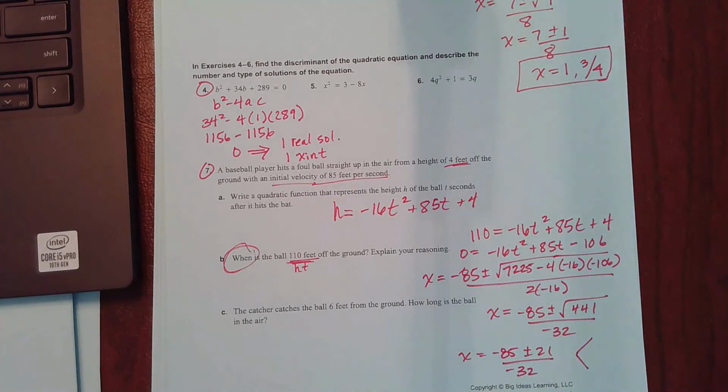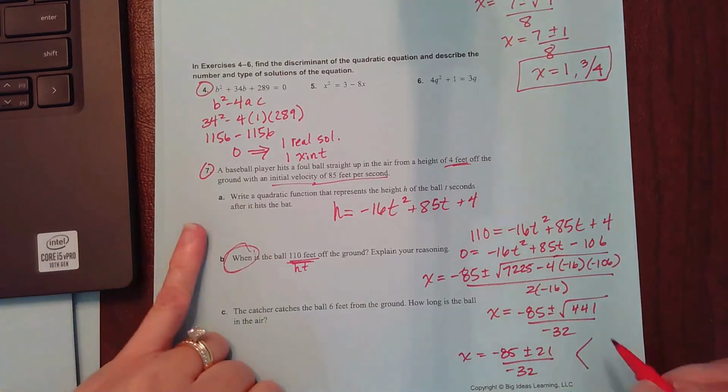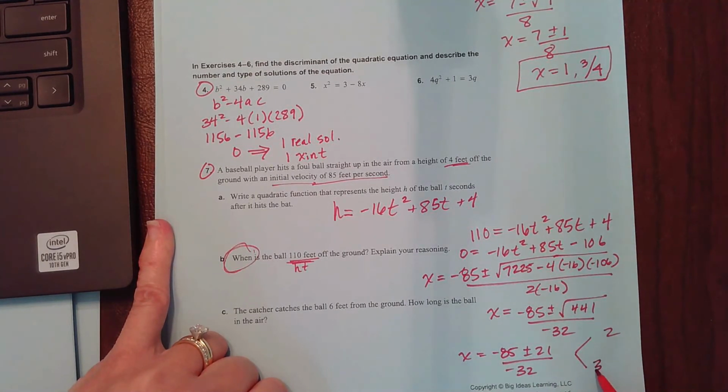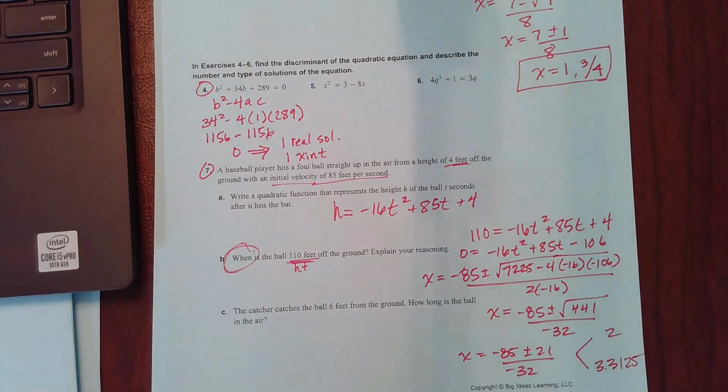Let's get my two answers. Negative 85 plus 21 divided by negative 32 gives me 2. And then negative 85 minus 21 divided by negative 32 gives me about 3.3125. So obviously not factorable, because we have that decimal.